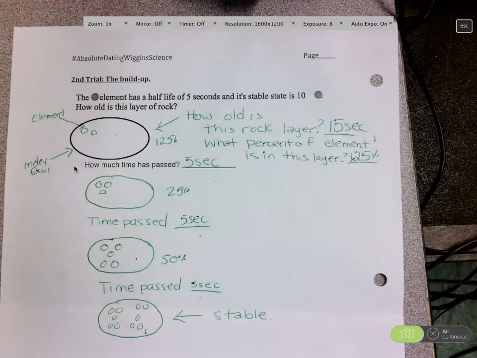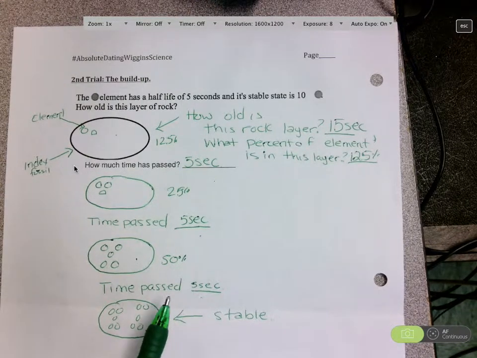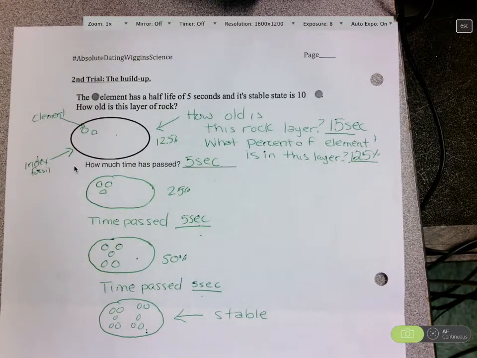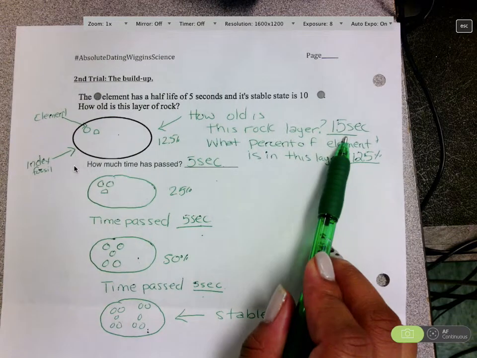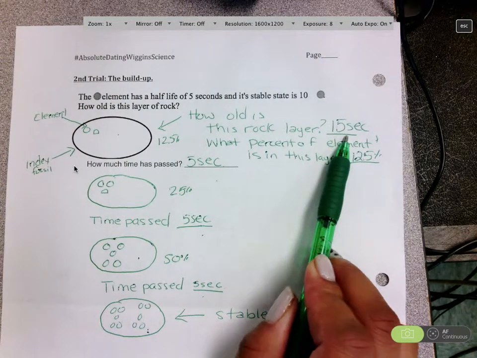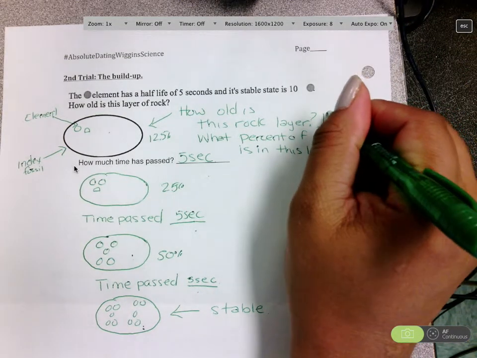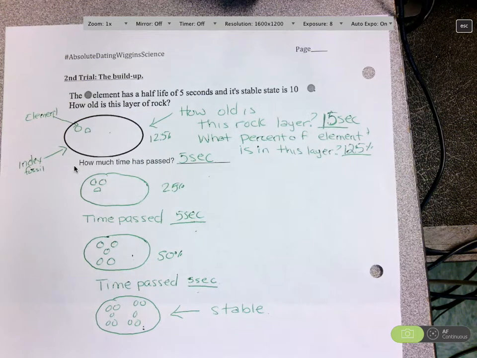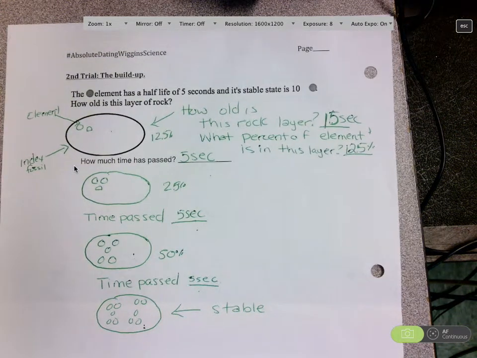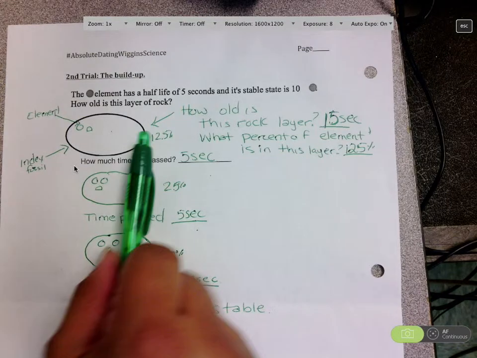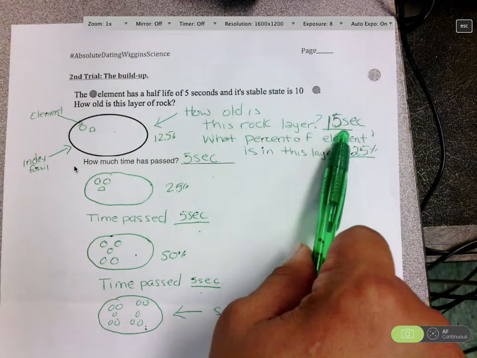What would be 15%? 15 seconds. Time is not in percents. It says, how old is the rock layer? 15 seconds.